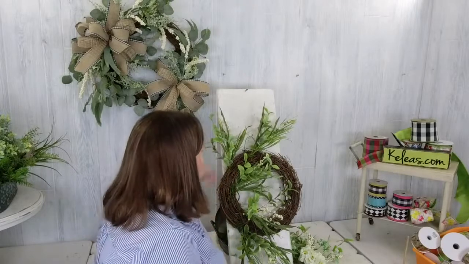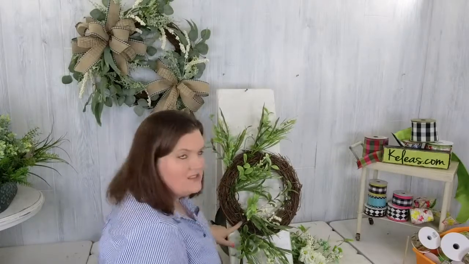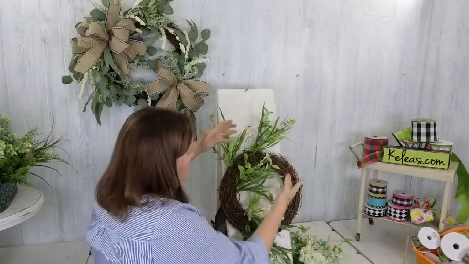Keleas says, what are you putting on the stems after you put them in the grapevine? Dawn, we use Spanish moss. Spanish moss covers the glue, so I don't see that shiny part of the glue, and it just kind of always flows in. I'm 99% of the time working with florals, so Spanish moss is a nice way to cover the glue.